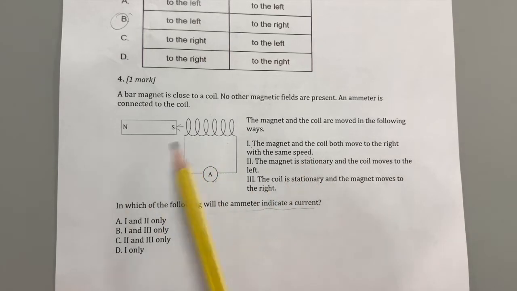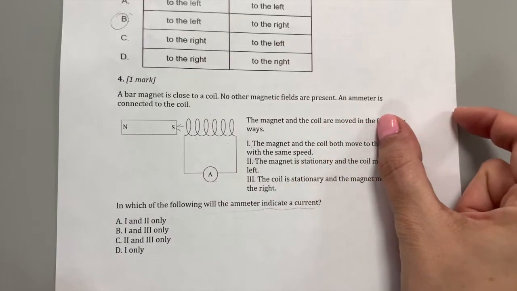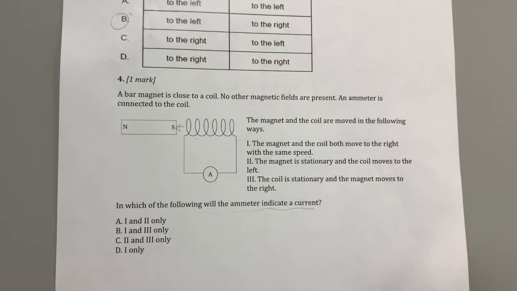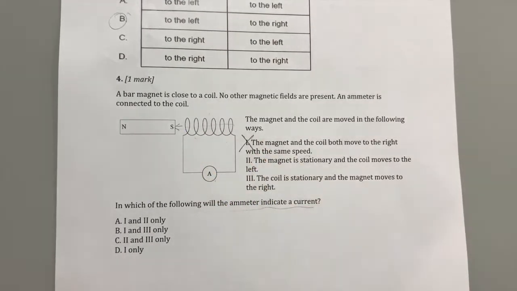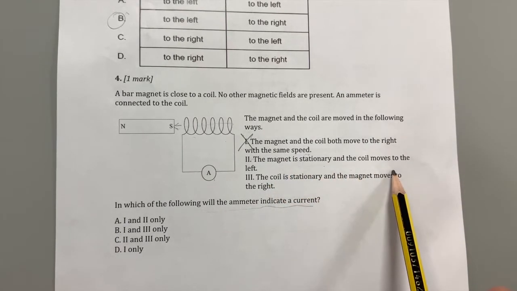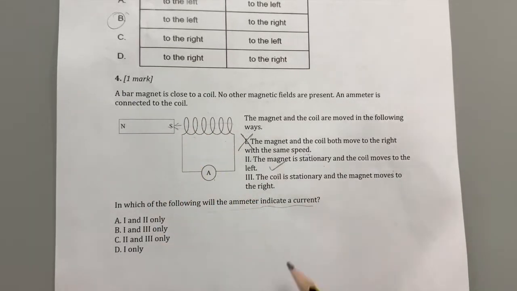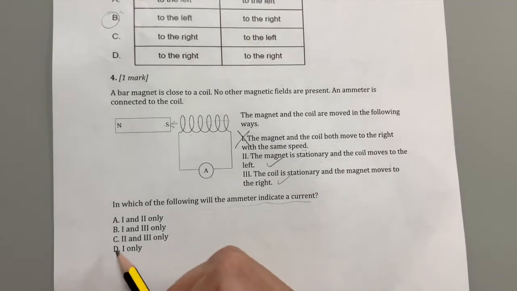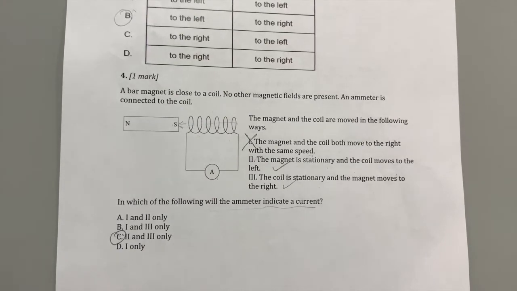This is when relatively there is no change. If they're moving with the same speed, they're not moving relative to each other. They're not getting closer or further, so there's no change through the coil in terms of the magnetic field lines. So this will not cause an induced current. The magnet is stationary and the coil moves to the left. That's when there is a decrease in the magnetic flux because it's going away, so it would induce current. And number 3, the coil is stationary and the magnet moves. Again, there is change. So 2 and 3 will cause an induced current and the ammeter will measure.